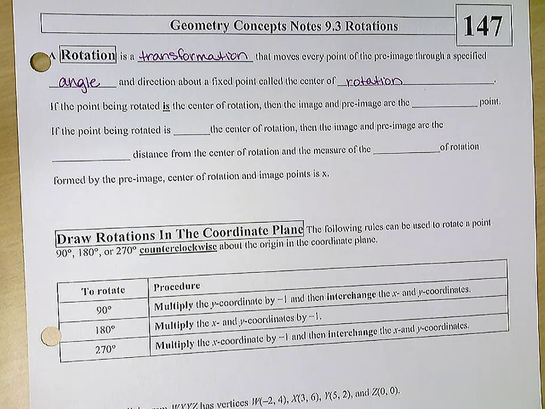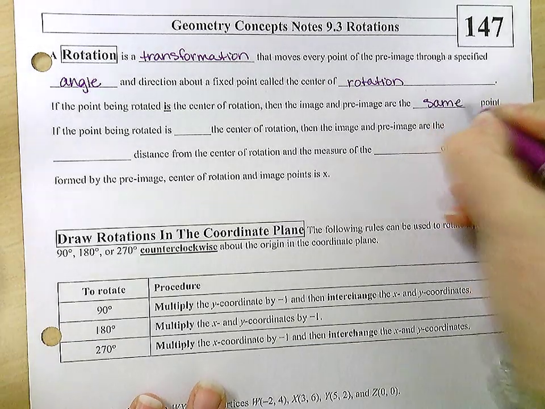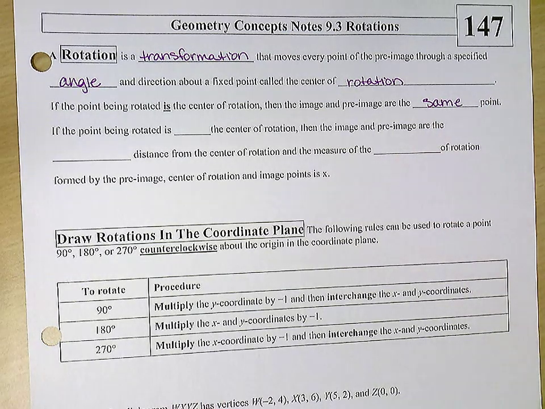You'll either rotate it clockwise or counterclockwise. If the point being rotated is the center of rotation, then the image and pre-image are the same point. Say your center of rotation is at the origin, and you have a point that's on the center of rotation. It's just going to rotate around itself, so it's going to stay where it is.